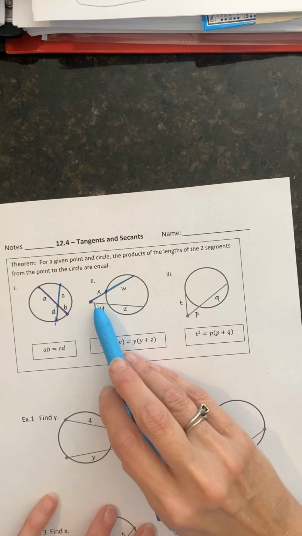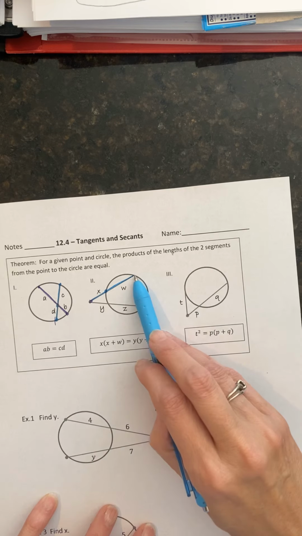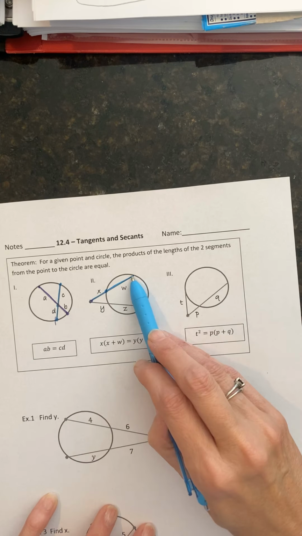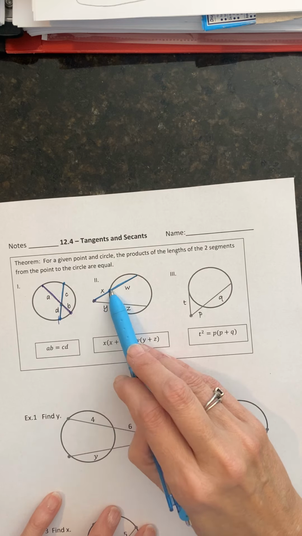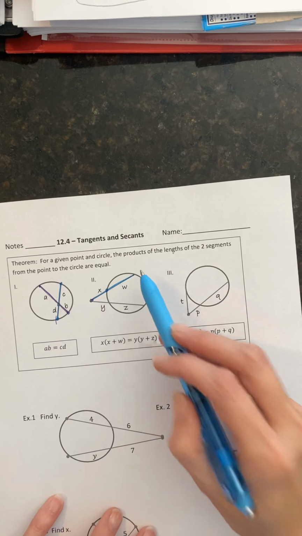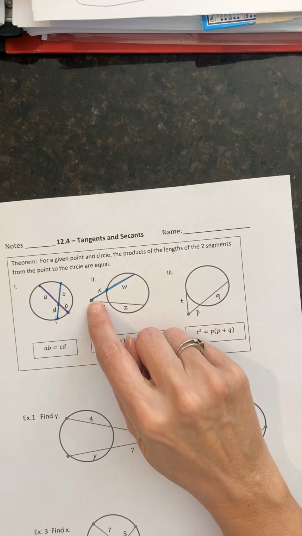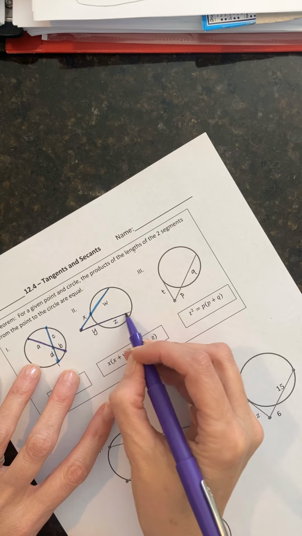The other distance is from the point to the other side of the circle. So this is one distance, this is the other distance. That's x plus w together. So x times x plus w, the product of those distances is the same on that segment as it is on this segment.